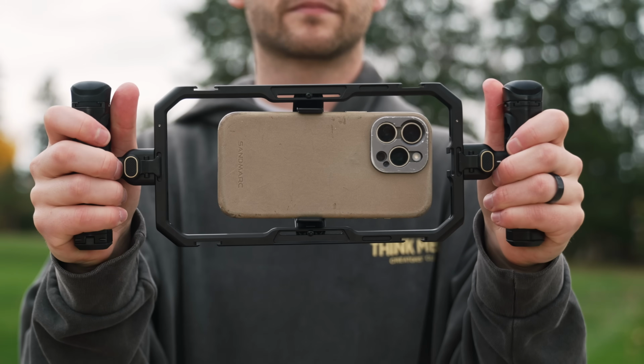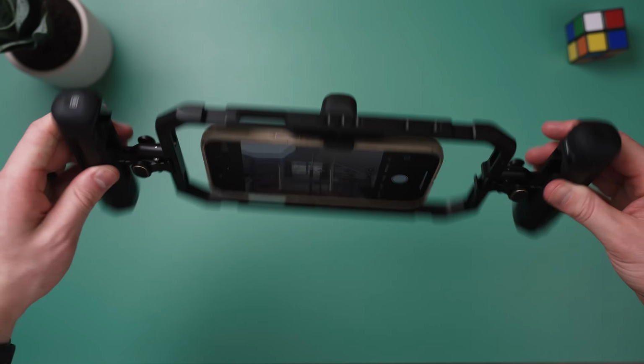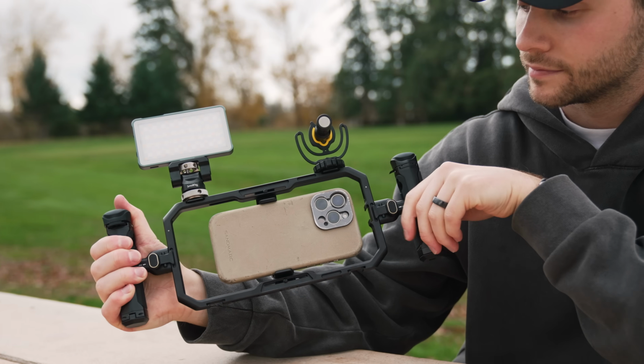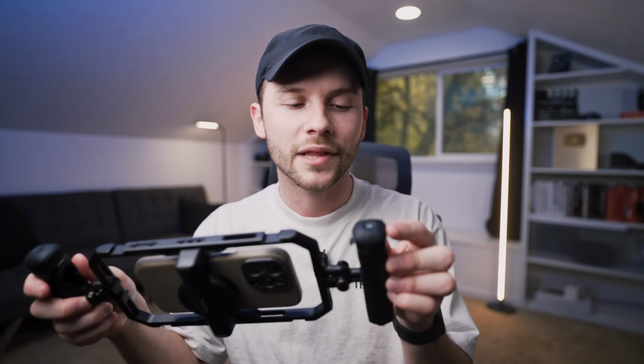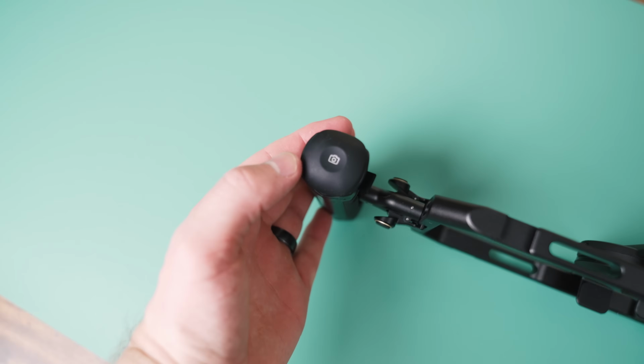When you use a cage like this, you add a little bit of weight to your setup, which will help with those micro jitters, as well as give you more control with the handles that come with this cage. Right over here with this little handle is actually a remote shutter release. So if I click this button, I can actually start or stop a recording from my smartphone, and the click, listen to that click. It's so satisfying.